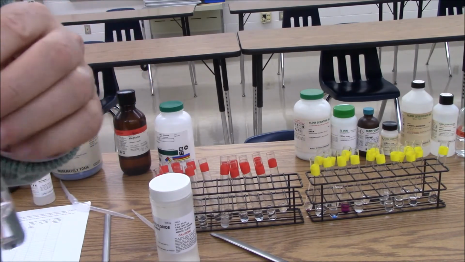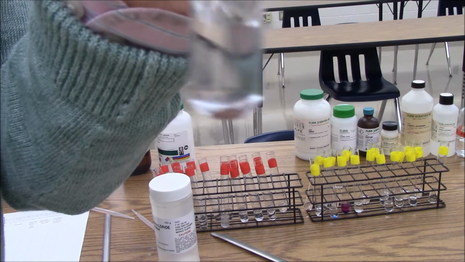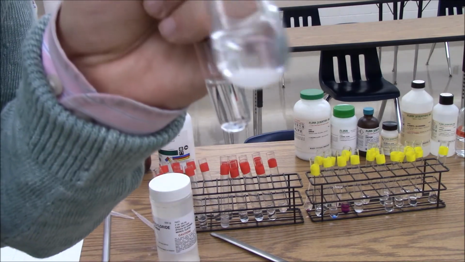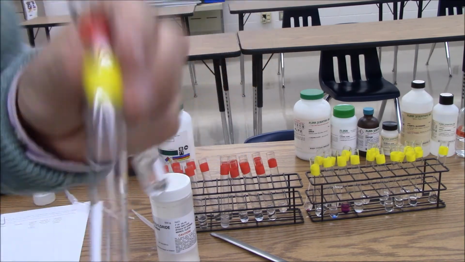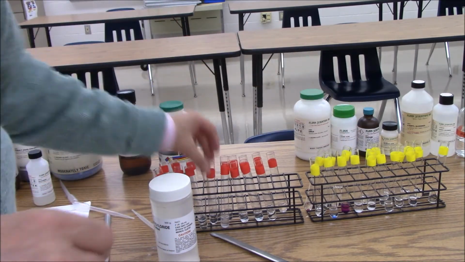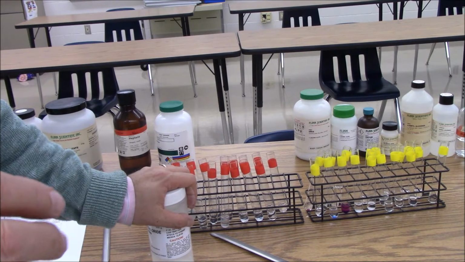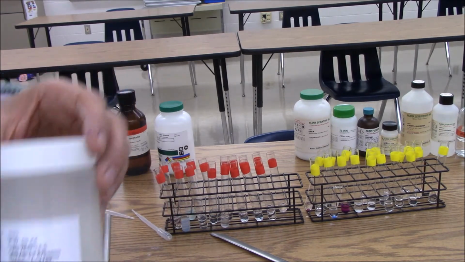Now we're doing sodium chloride, table salt, highly soluble in water. And there's my hexane, and you can see down at the bottom, it's just sitting there undissolved. So far, what we've seen is that things tend to be soluble in one or the other. We haven't had any that are soluble in both, and we haven't had any that are soluble in neither one.